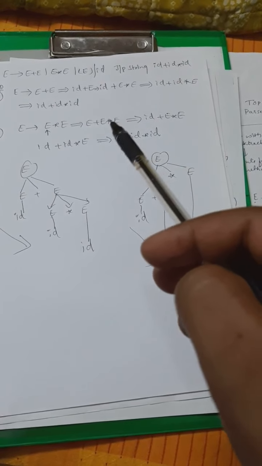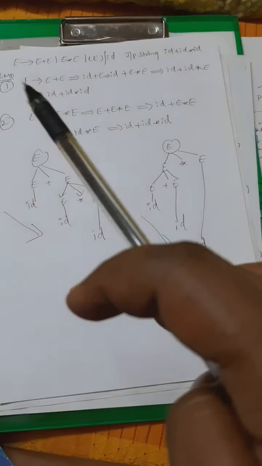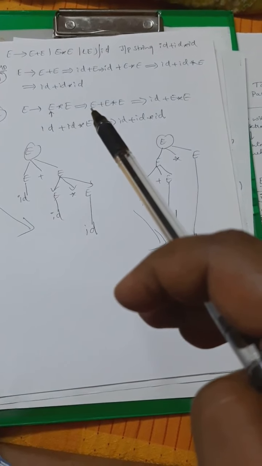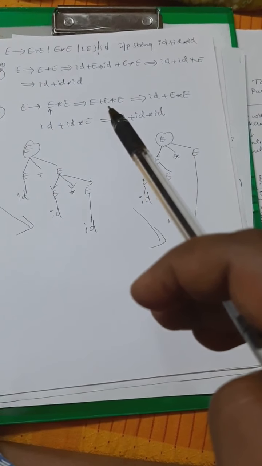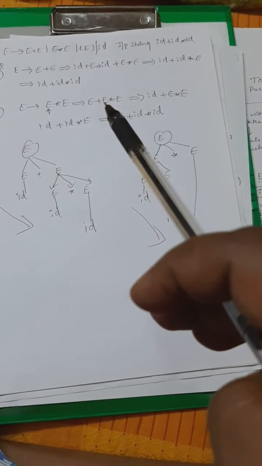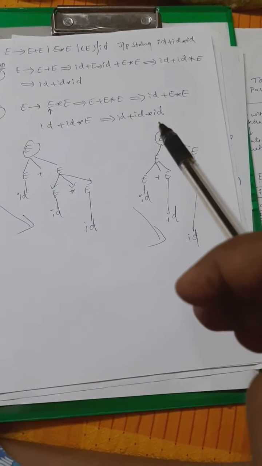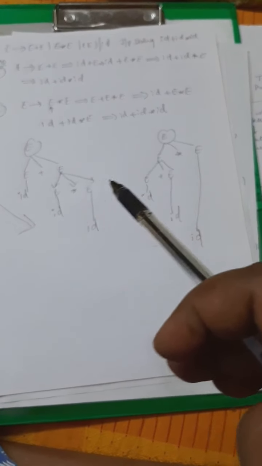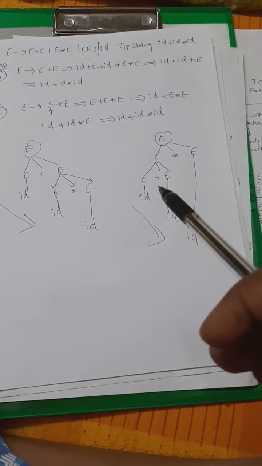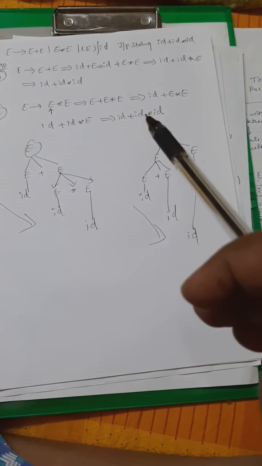To get that plus, I will substitute this first non-terminal E with E plus E. Then I go on substituting ID for these E's, and this is a parse tree for the input string ID plus ID into ID.